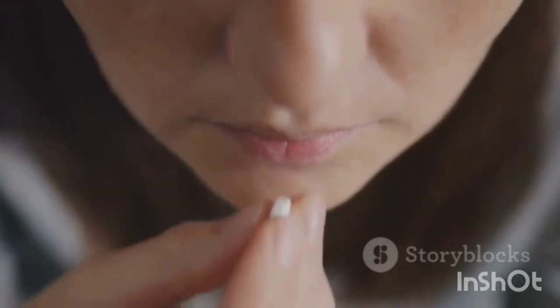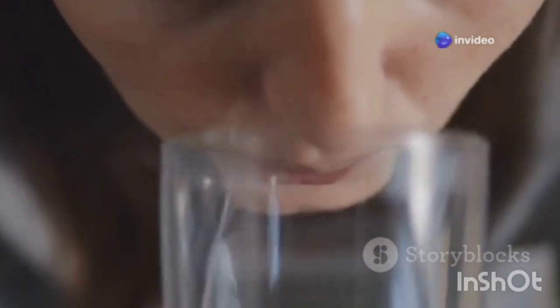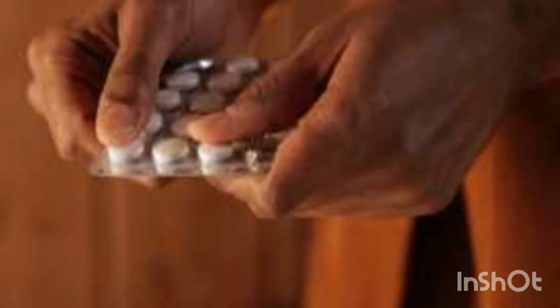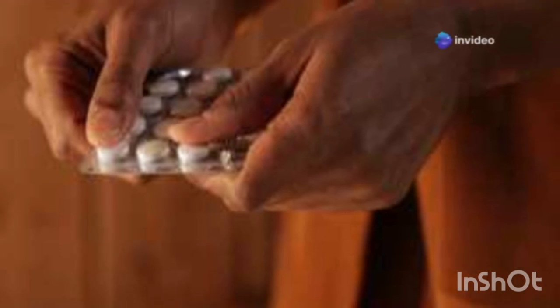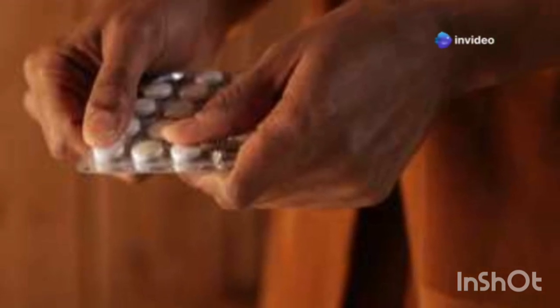This route is faster than oral administration and useful for drugs that are easily broken down in the stomach. It provides a quick onset of action, which is crucial in emergency situations. A common example is nitroglycerin for angina. This medication needs to act quickly to relieve chest pain, and the sublingual route ensures rapid absorption.